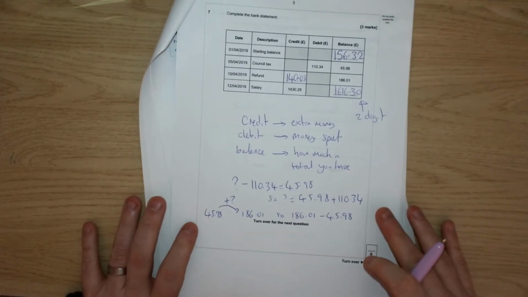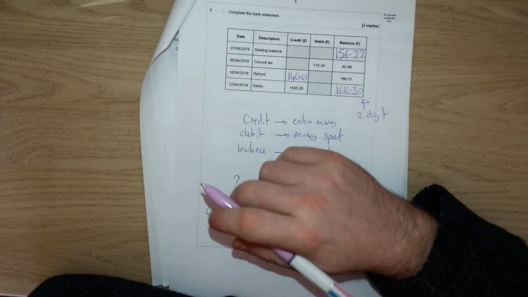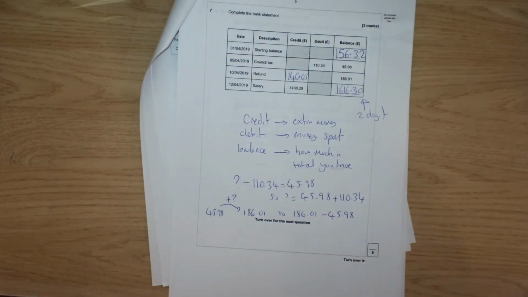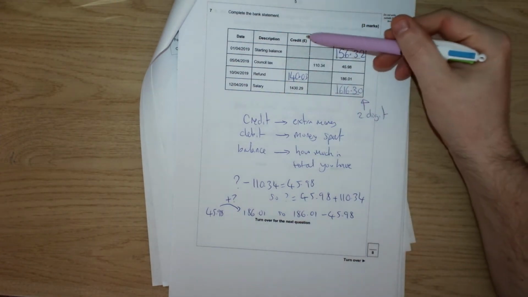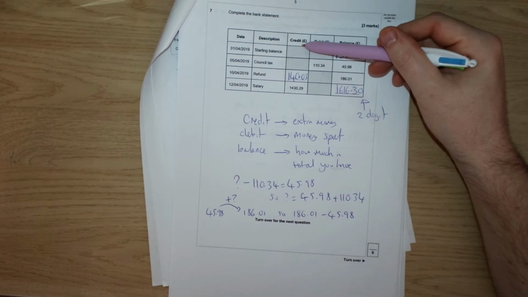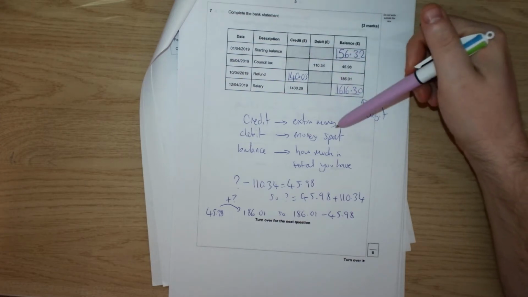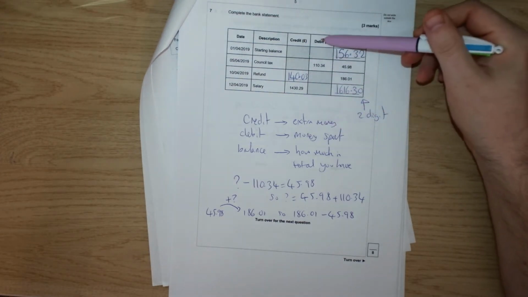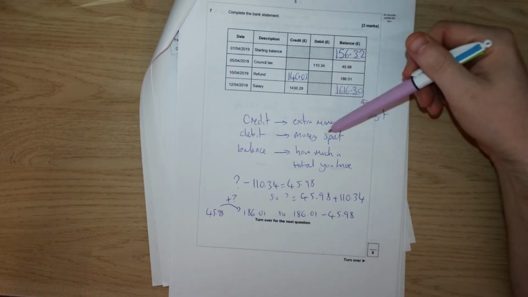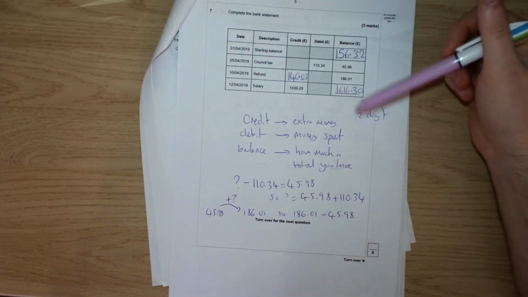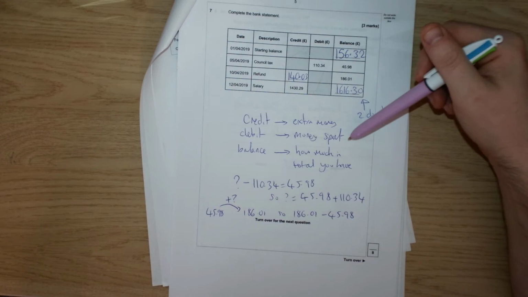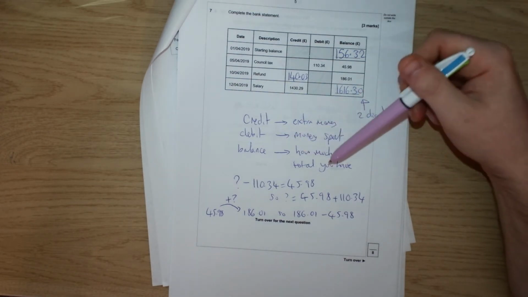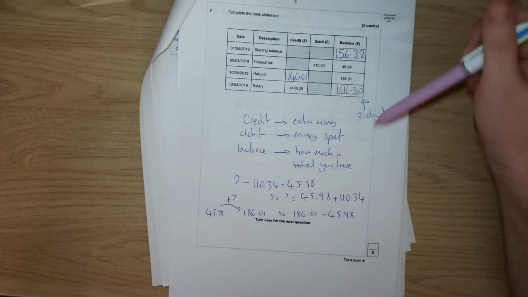Right, our next one is a bank statement. Bank statements are questions that often throw people off just because they're not used to the language. Credit means money that's coming into your account, extra money. Debit means money that's leaving your account, money you've spent, money that's going out of your account. And then balance is how much money you have in total at that particular time.